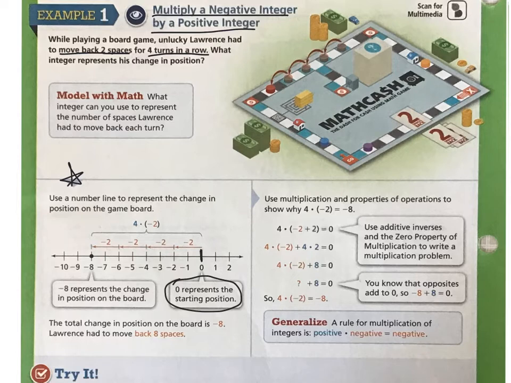So 0 is going to represent Lawrence's starting position. He moves back 2 spaces, so you can see here that we've got groups of -2, -2, -2, and -2, because moving backwards would be a negative number. And he has to do this 4 times in a row. So 4 groups of -2, or repeatedly adding -2 together 4 times, is going to give us a product of -8. So -8 represents the change in position on the board, or unlucky Lawrence had to move back a total of 8 spaces.